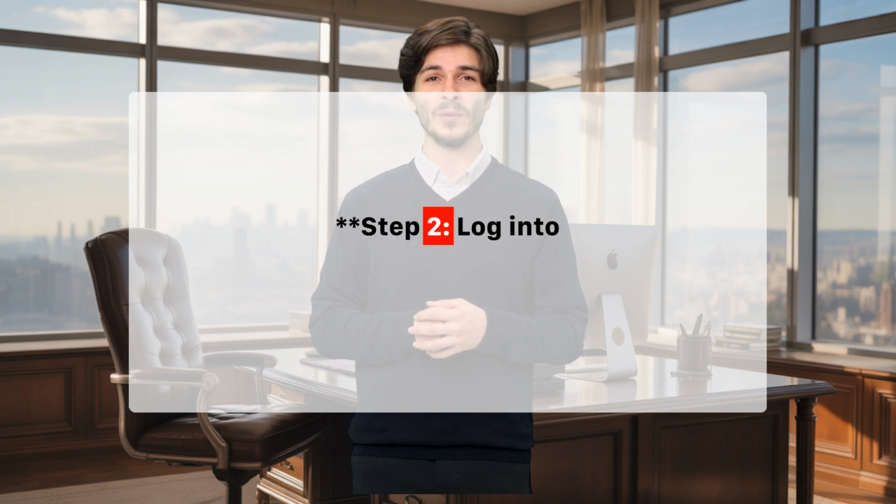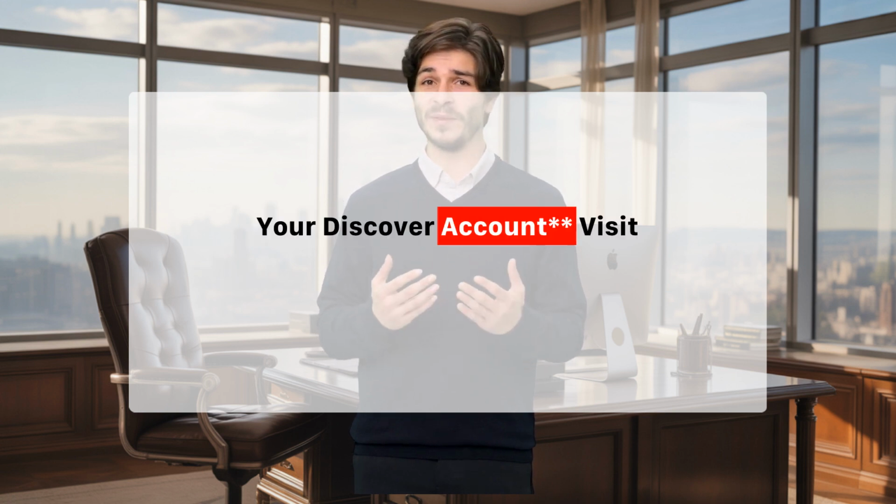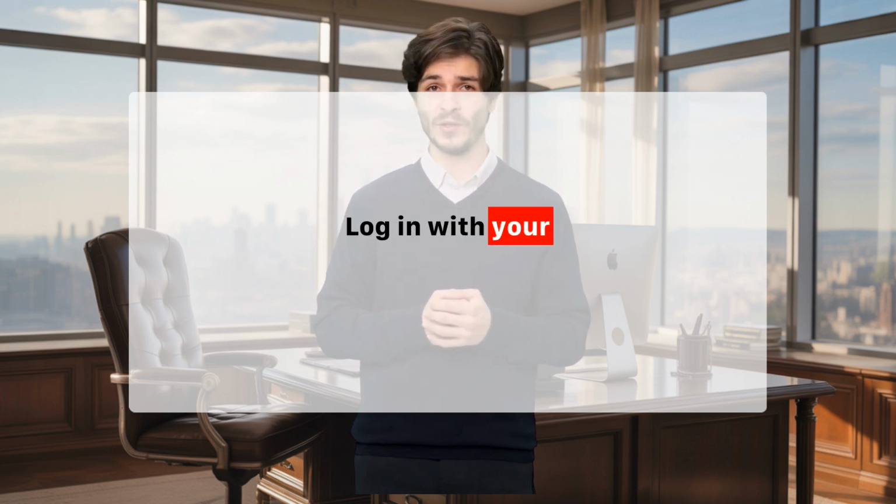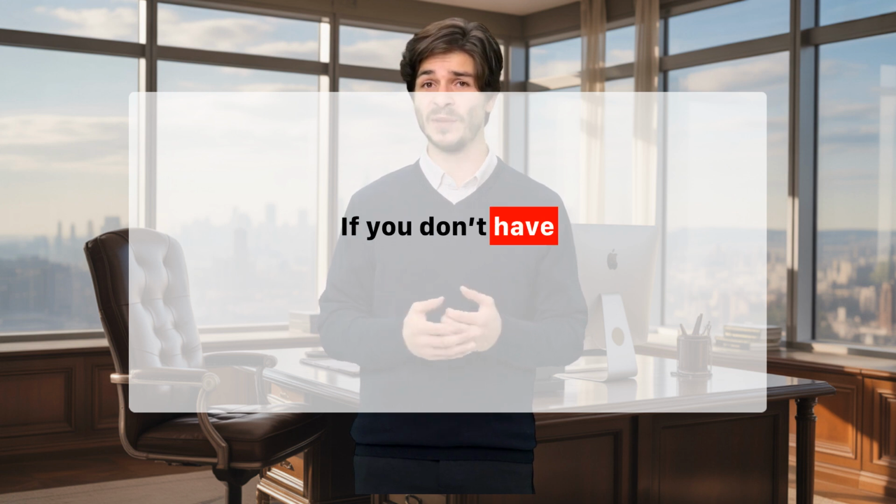Step 2. Log into your Discover account. Visit the Discover website or open the Discover mobile app. Log in with your username and password. If you don't have an account yet, make sure to create one to manage your credit card effectively.